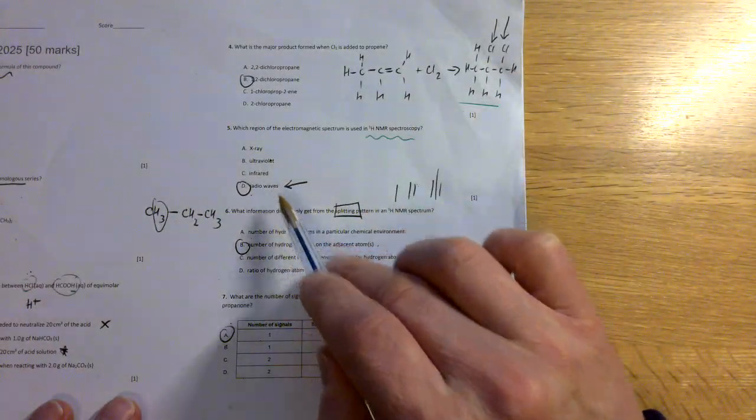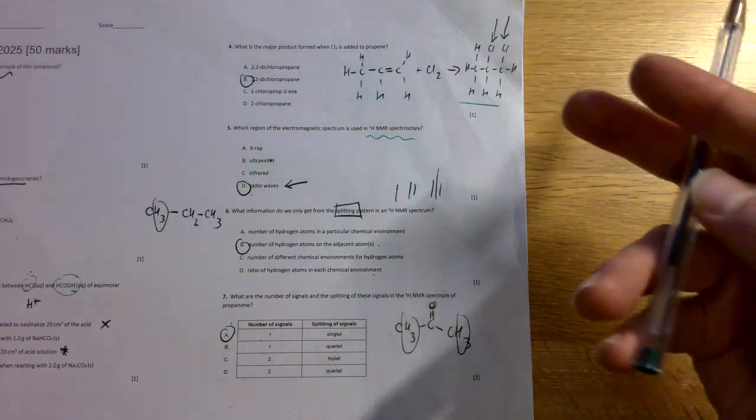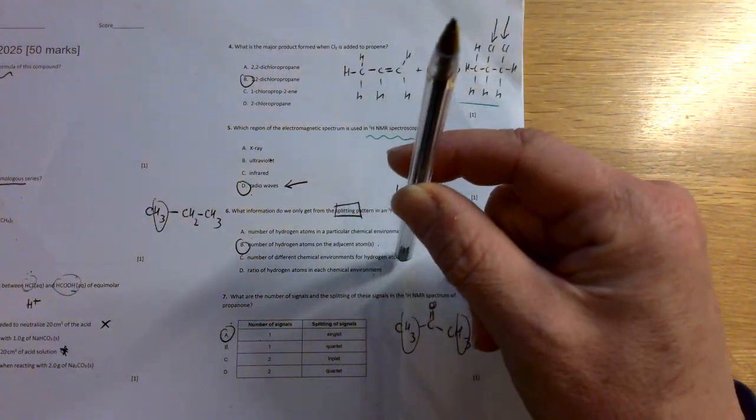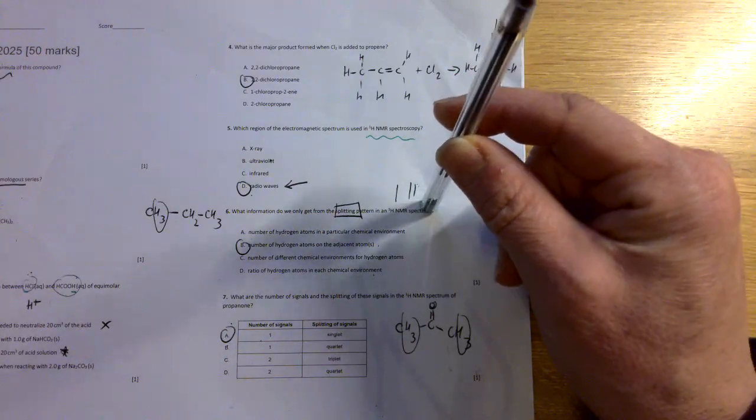In NMR, we didn't spend long on it. Pretty sure it's not part of the new spec. You should check really, but I'm pretty sure it isn't. Anyway, radio waves are required in the process of running an NMR. So the sample goes into the machine. The machine's turned on, it's a big old magnet, and the nuclei line up with the magnet. The radio waves flip the spin of the nuclei from the low energy level to a high energy level, and then when they drop back, you read the spectrum from that.